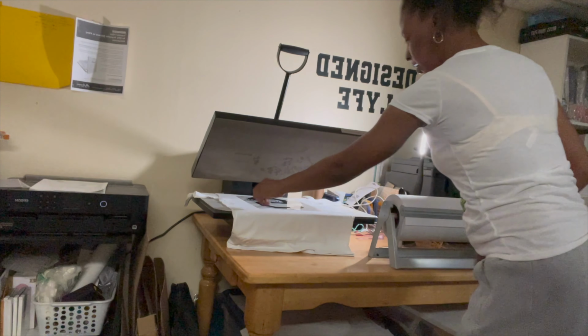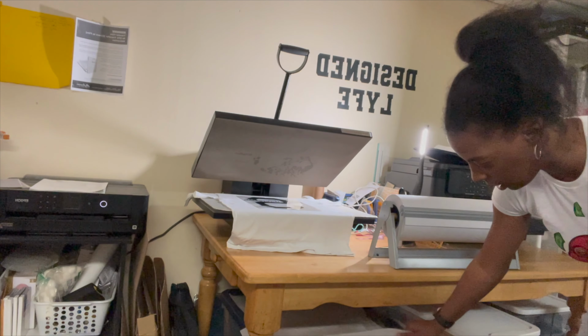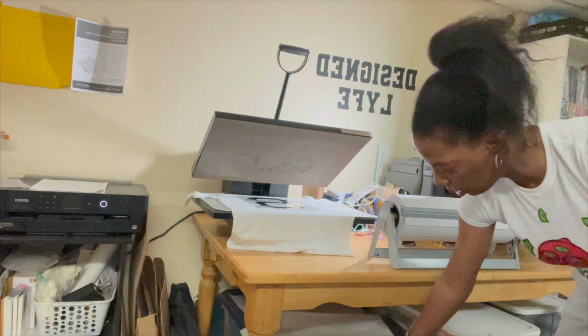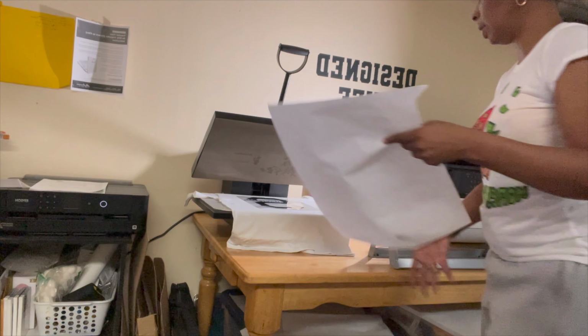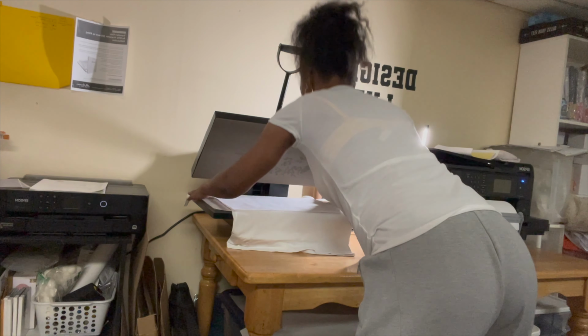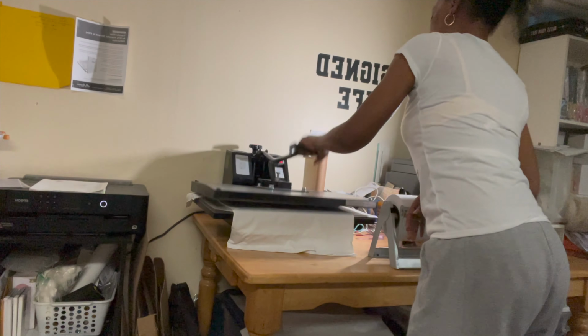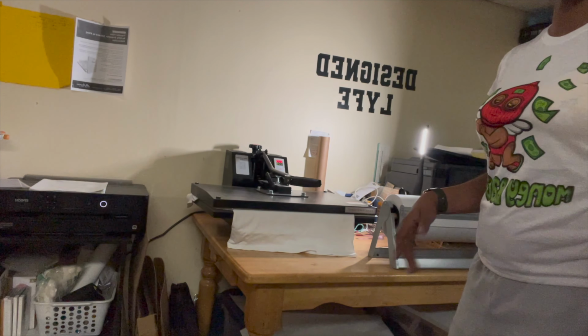I'm going to cover this one because I do have something that's kind of sticky on the outside of the carrier that I keep feeling under my hand. So I'm going to cover this one with the cover sheet.